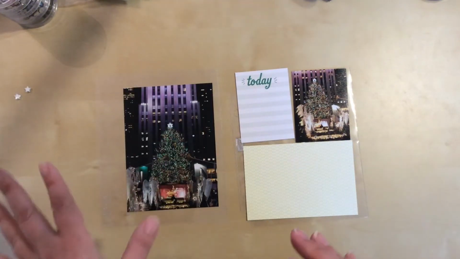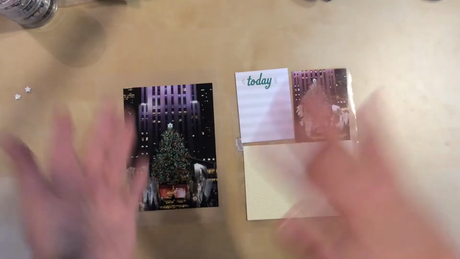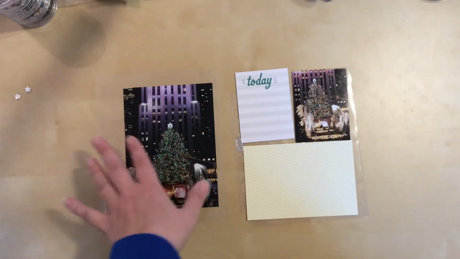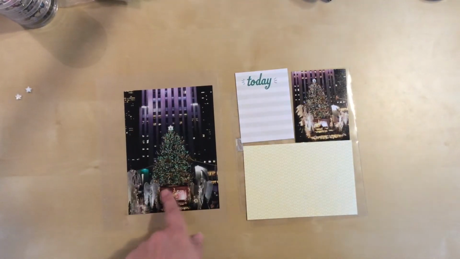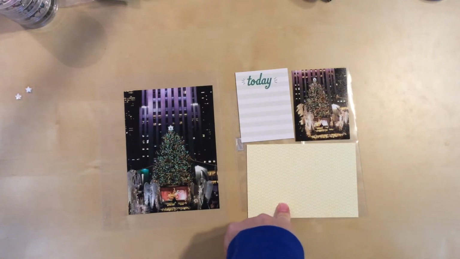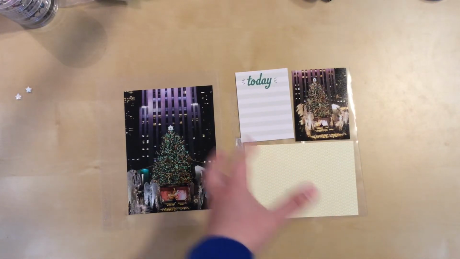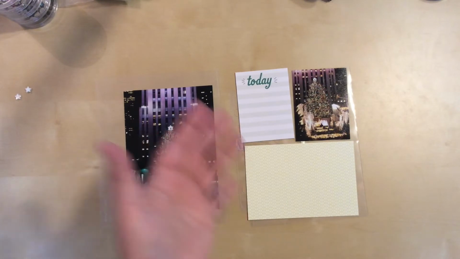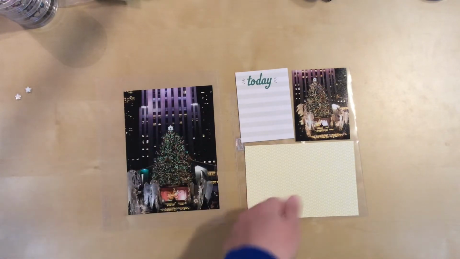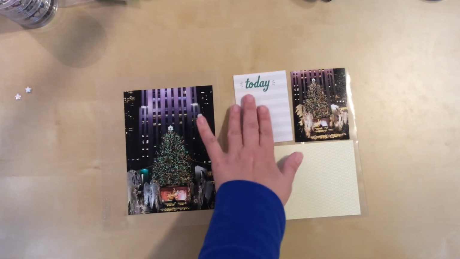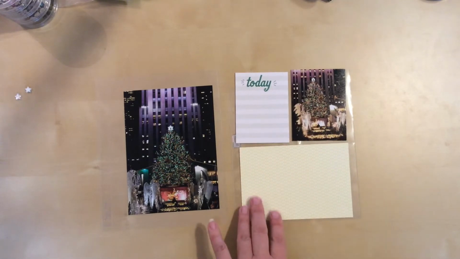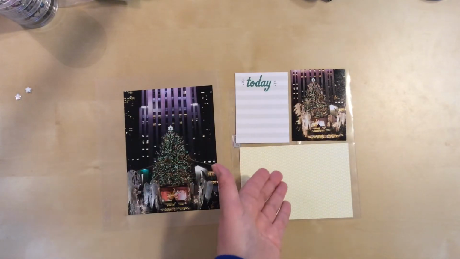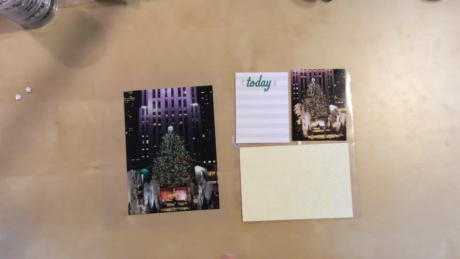I'm kind of skipping around in the album. I'm going back to this layout. I had left it because I just wasn't sure what I wanted to do with these. And I actually had another photo here, but it was very similar to these. And I just thought, do I need a third photo of that? Probably not. So I pulled it and I just put in this card instead. But that gives me a problem of what the heck do I do with it? I'm not sure. So I'm going to work on that today.